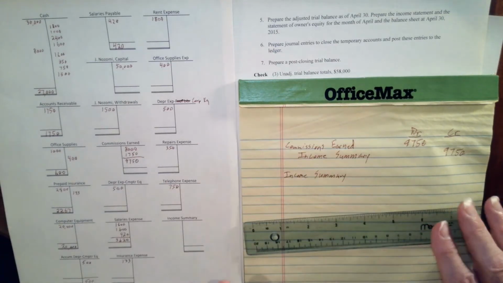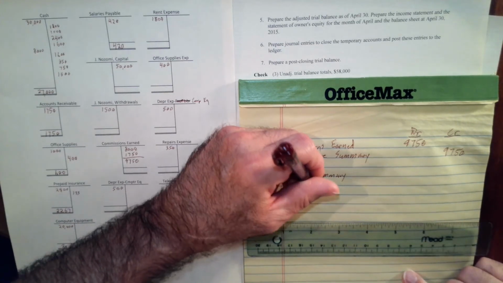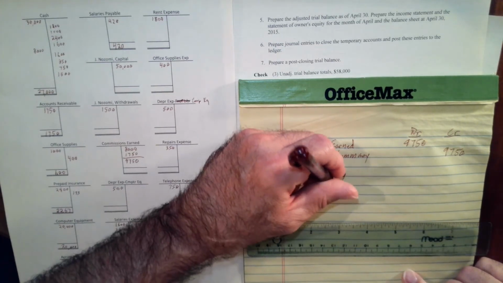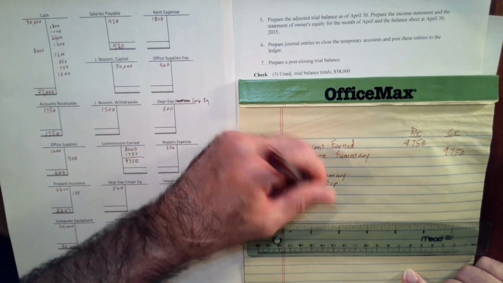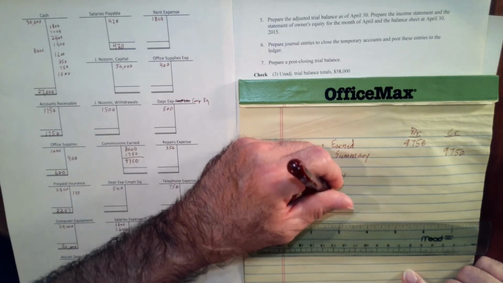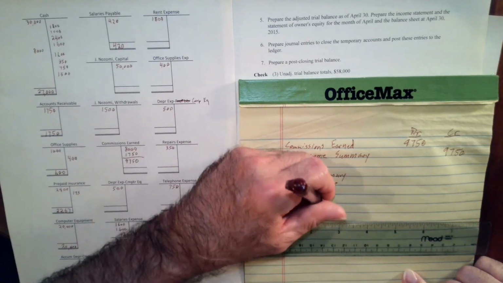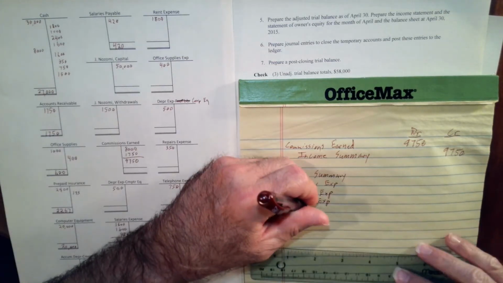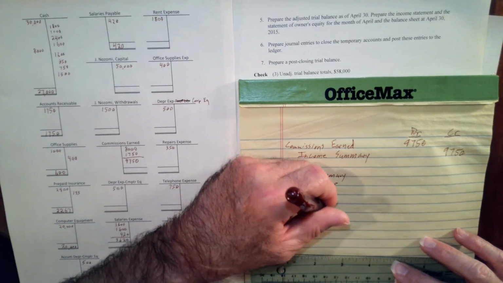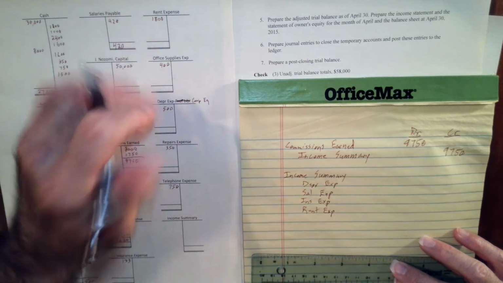I'm going to wait on that one because I've got a whole boatload of expenses that I need to list. I'm going to start with depreciation expense. I'm just going to jot these down real quickly. Depreciation expense, followed by salaries expense, and I'll abbreviate this for brevity. Next comes insurance expense, and then after that rent expense. All of these are credits to the expense accounts. Next is office supplies expense.